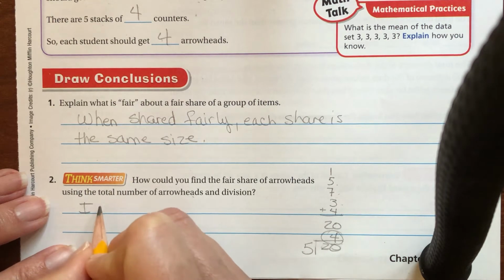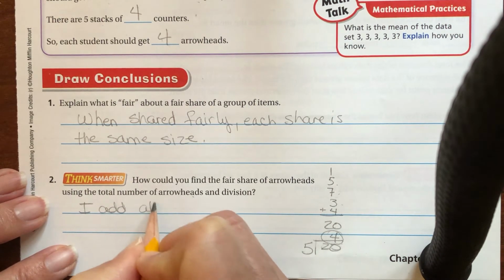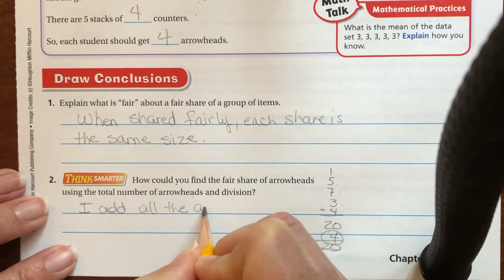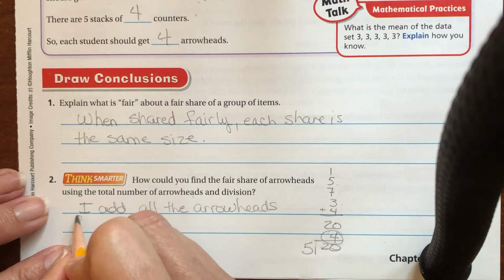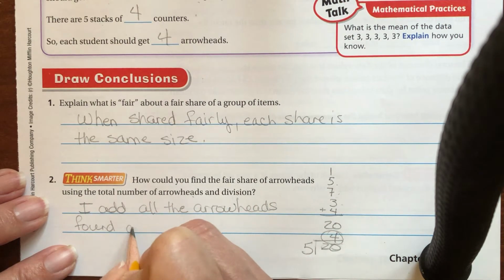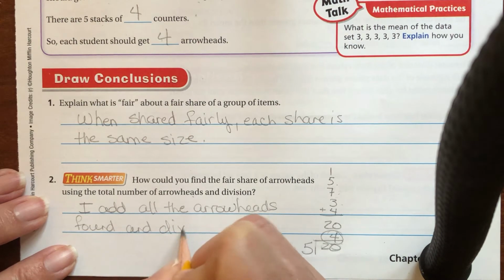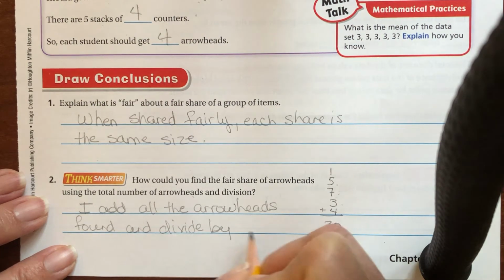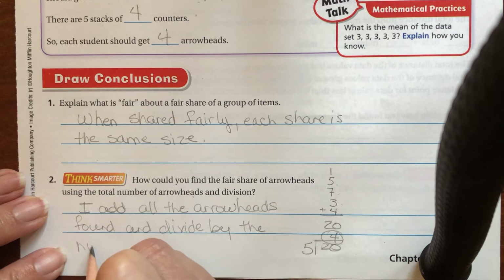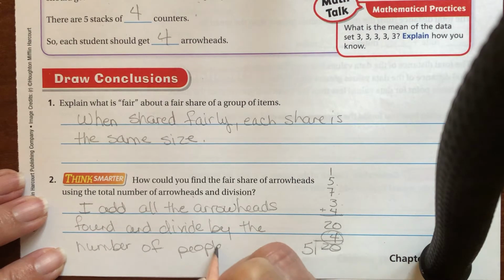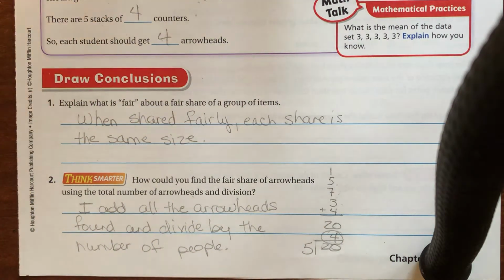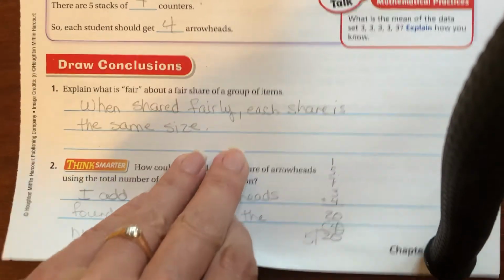So I add all the arrowheads found and divide by the number of people. And that will also give me that same number 4. Okay, let's take a look at the next page.